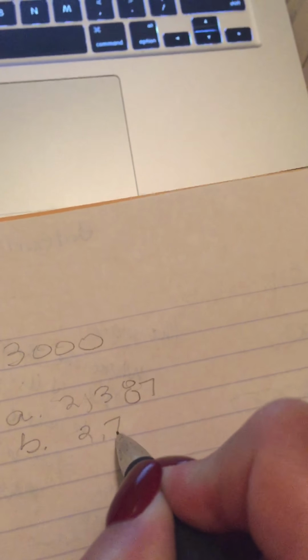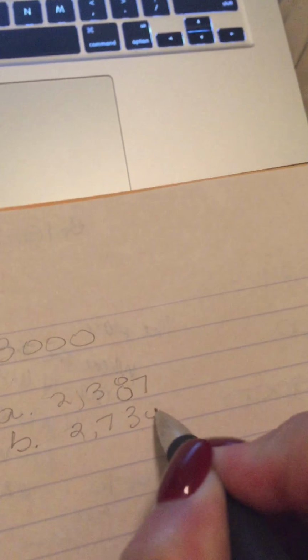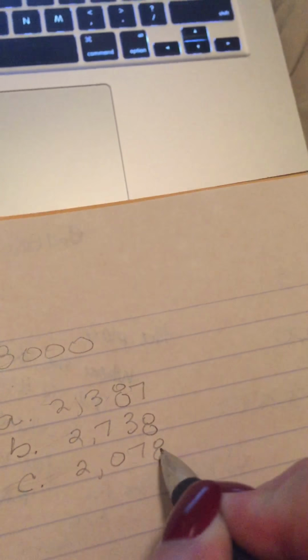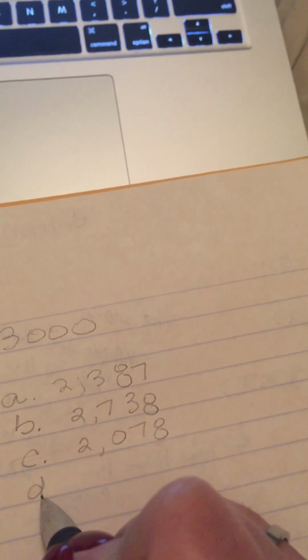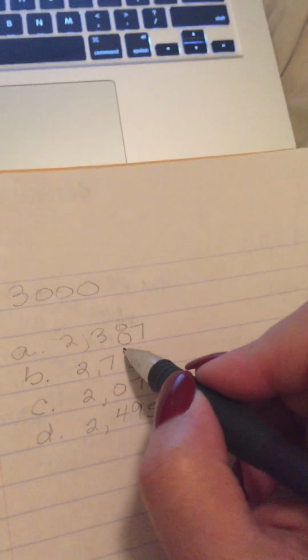So A is 2,387. Sorry about that. And B is 2,738. And then I have C as a choice, which was 2,078. And then I have D, which is 2,495. Now it says which one of these numbers would be an estimate to this 3,000.